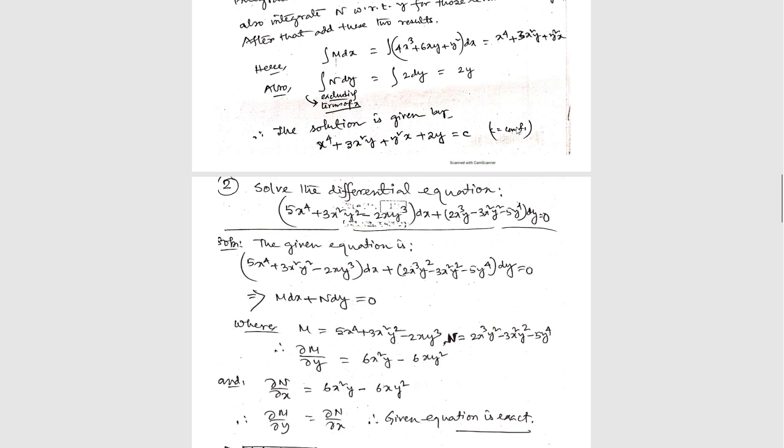Now another problem is here: (5x⁴ + 3x²y² − 2xy³) dx + (2x³y − 3x²y² − 5y⁴) dy = 0. This given equation can be written as M dx + N dy, where M is equal to 5x⁴ + 3x²y² − 2xy³, and N is equal to 2x³y − 3x²y² − 5y⁴.